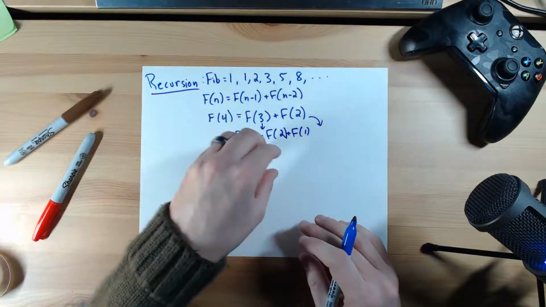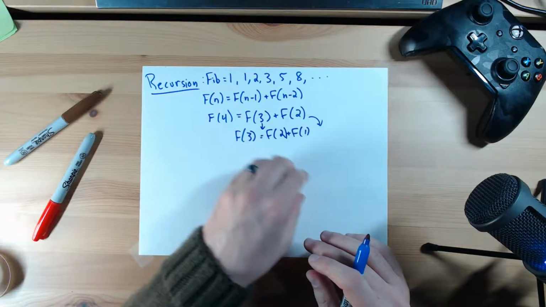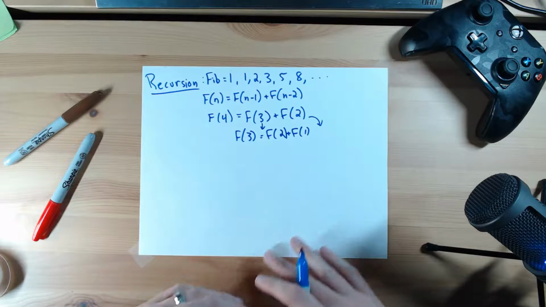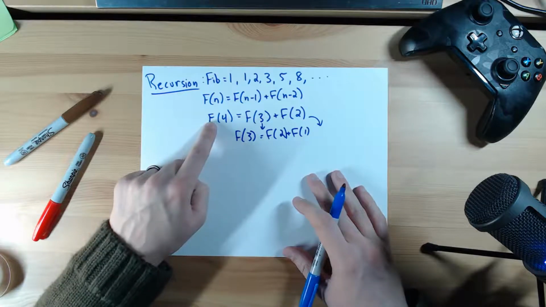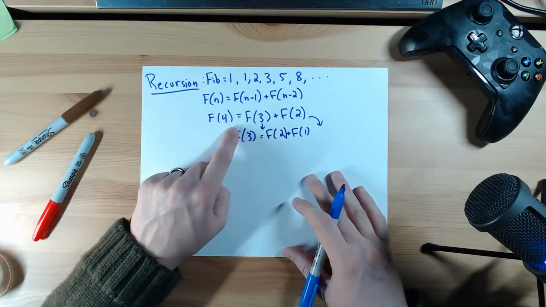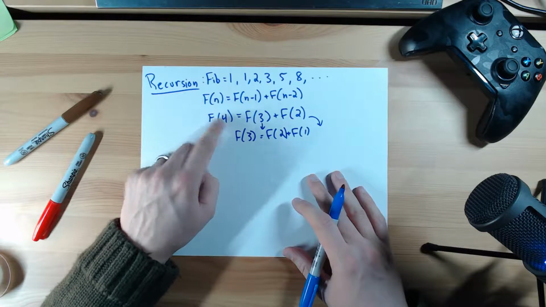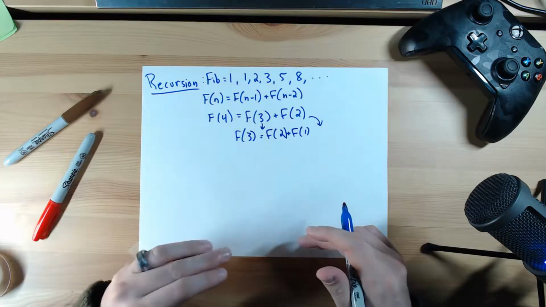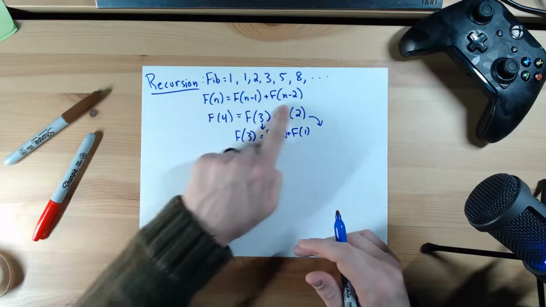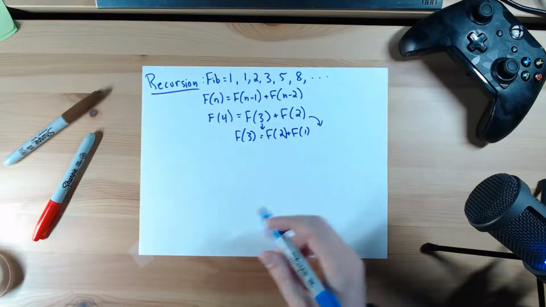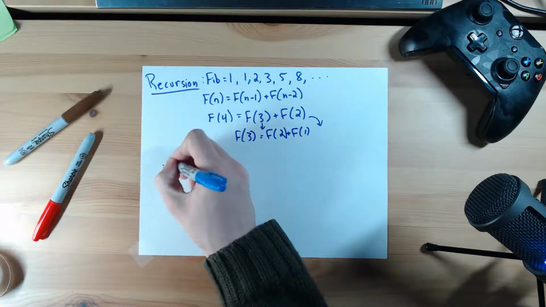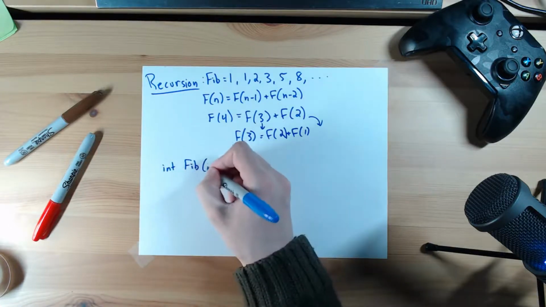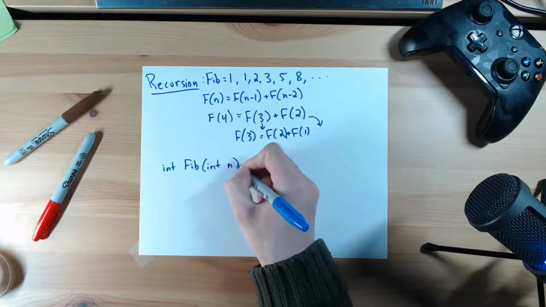We can expand this as we go down and determine what all these sub-functions are. In the same way that we can define a regular mathematical formula to be recursive like this, we can do the same thing with a function in code. So we could write a Fibonacci sequence function that looks similar to this. It's going to take a value n.